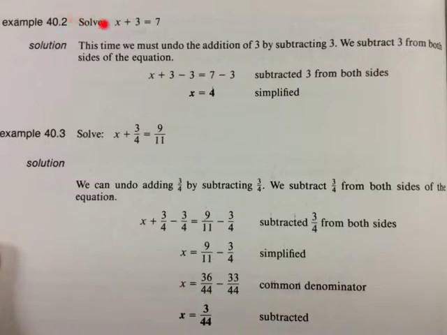Alright, so here it says solve x plus 3 equals 7. So we have to undo the addition here of x plus the 3. We need to get x by itself, so we'll subtract 3 from both sides, just like we did yesterday in lesson 39. And we get our answer, x is equal to 4.